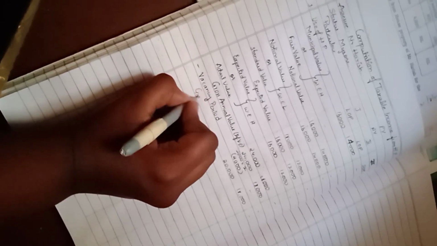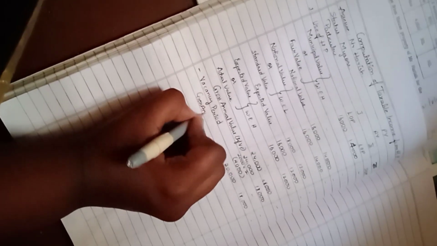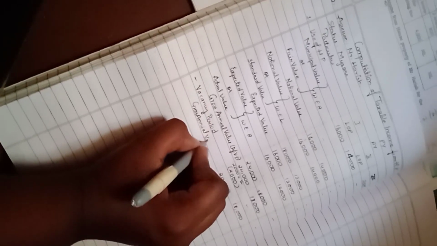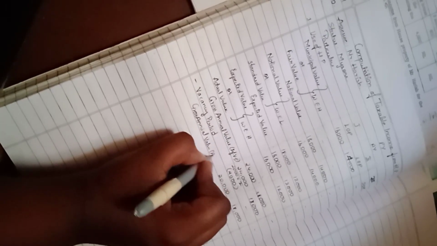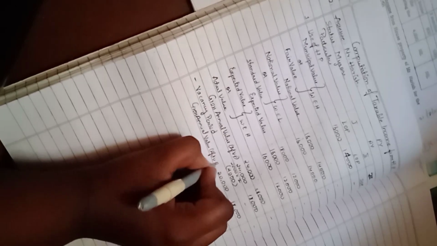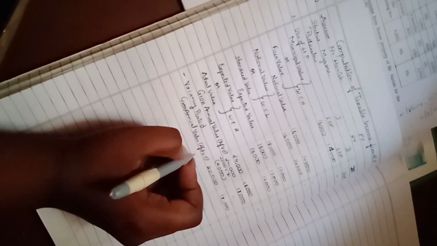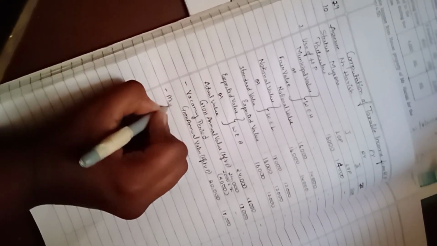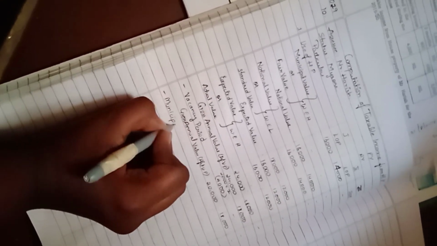This is gross annual value after vacancy period. After this we are going to minus municipal tax.